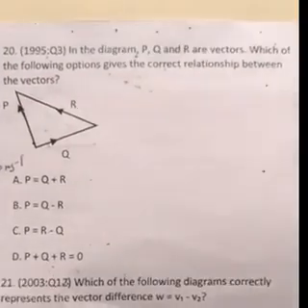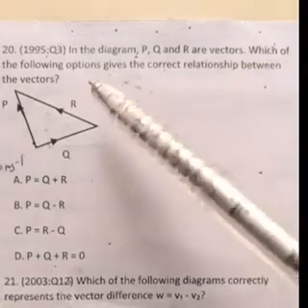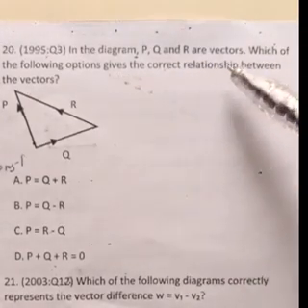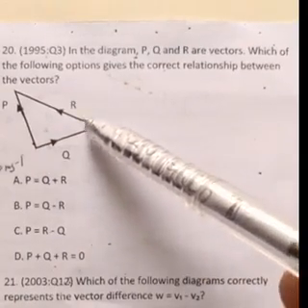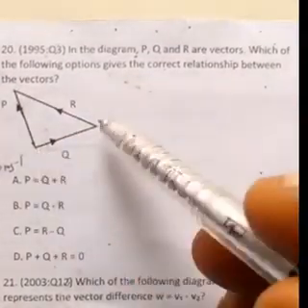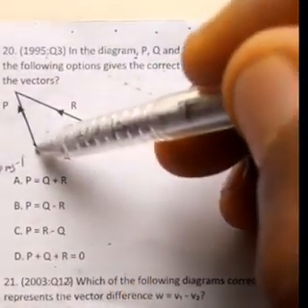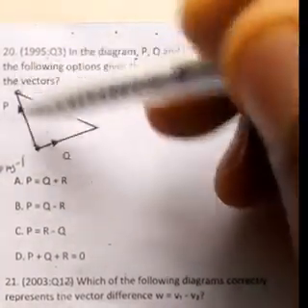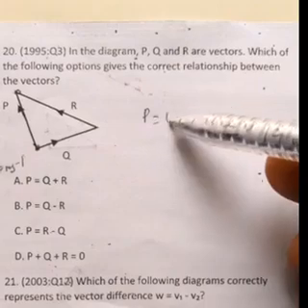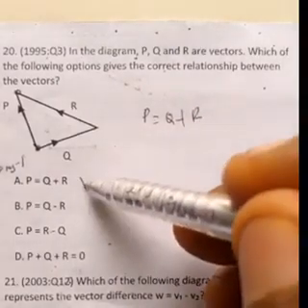Okay, for question 20. In the diagram, P, Q, and R are vectors. Which of the following options gives the correct relationship between the vectors? Now look at it. This Q goes this way, continues with this, so this is Q, this is R, and this is P. Q started from here and ends up here. So if we add Q and R, it should be equal to P. So the answer is P equals Q plus R, which is option A.